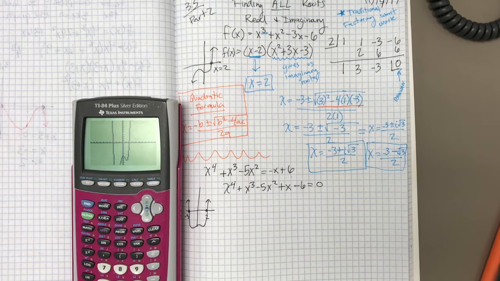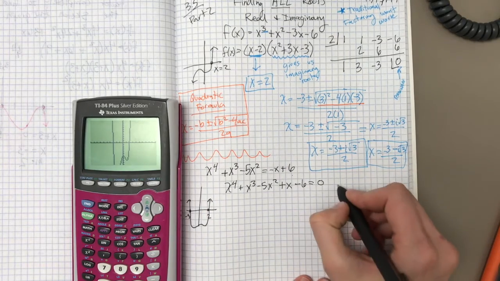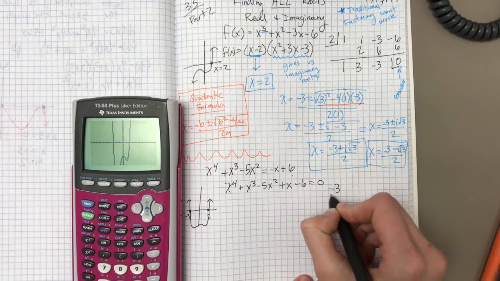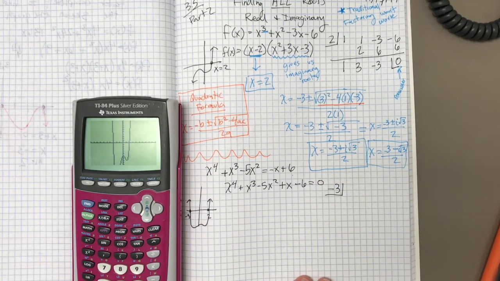Now with this, I can pick either one of those and do my synthetic division. I'm going to pick 3 just because, but you can do whatever you want. Since it crosses at negative 3, I'm going to divide by that negative 3.